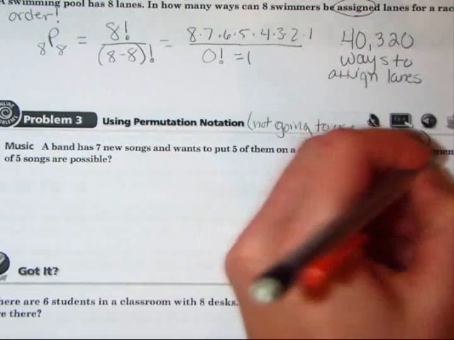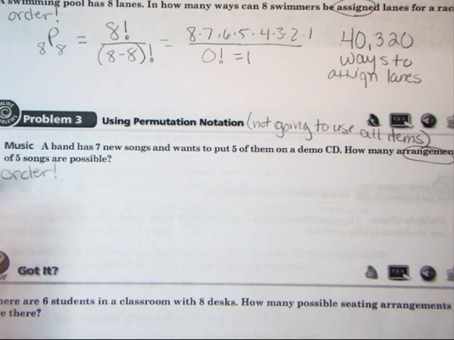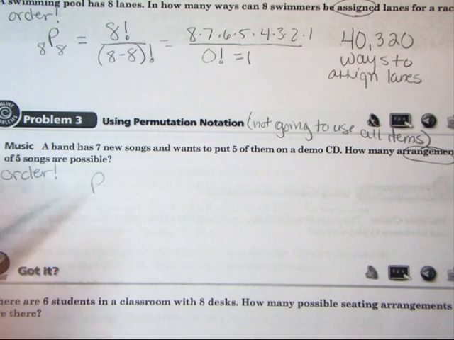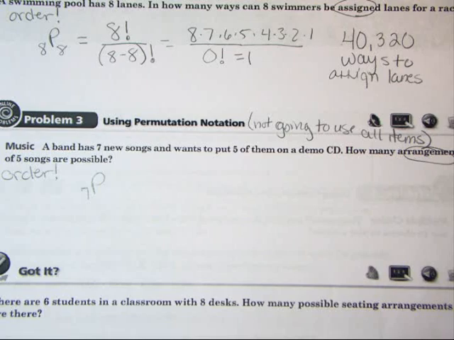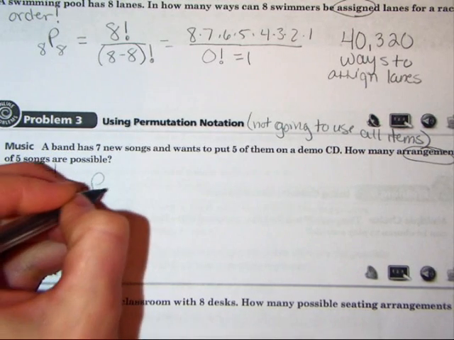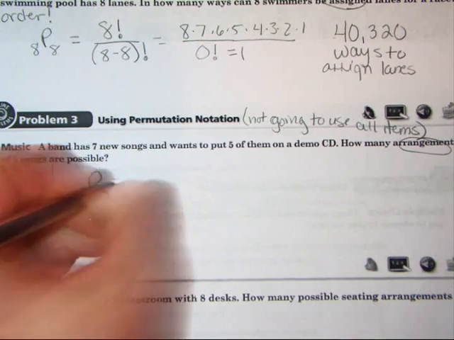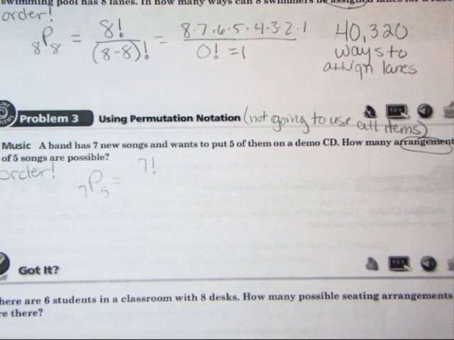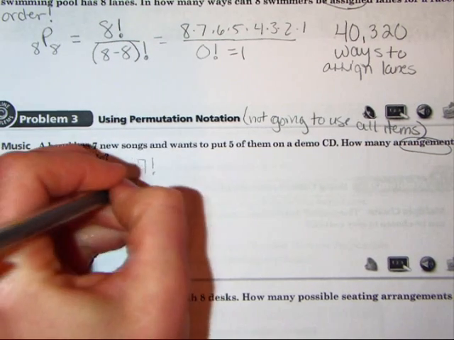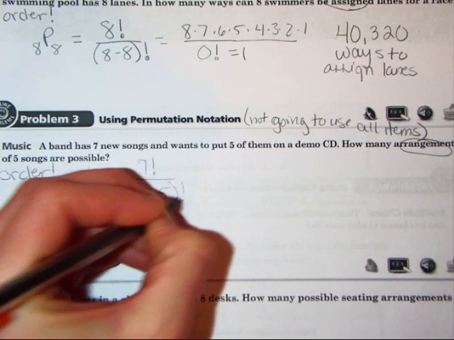So we have the word arrangements. We can see that order in this problem is very important. Because order is important, we use permutation. The group has 7 total songs, but they only want to pick 5 of them for the demo CD. So on the top of this, we put all 7 songs, and on the bottom, we do parentheses 7 minus 5 factorial.